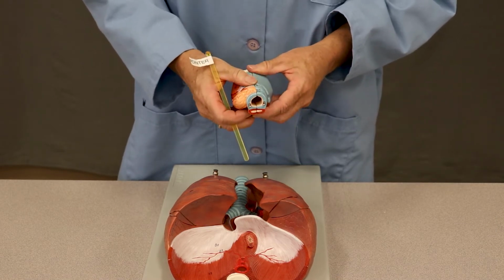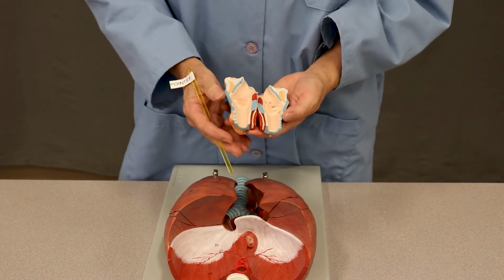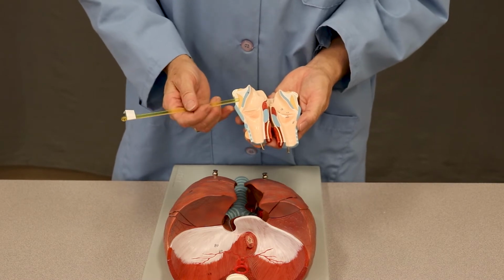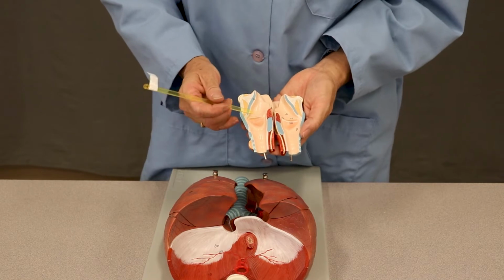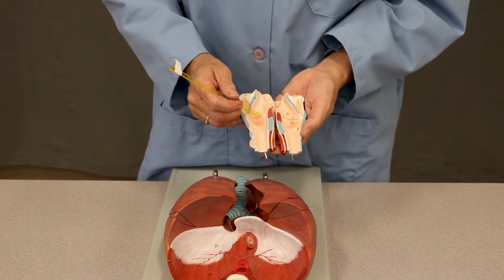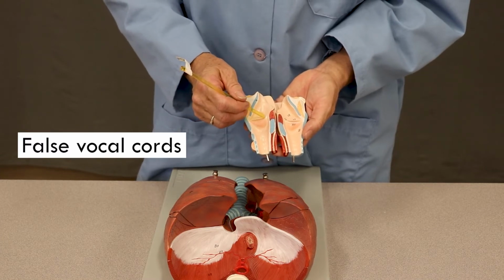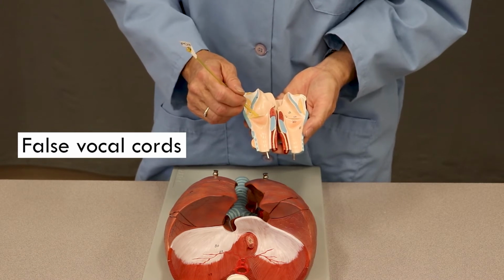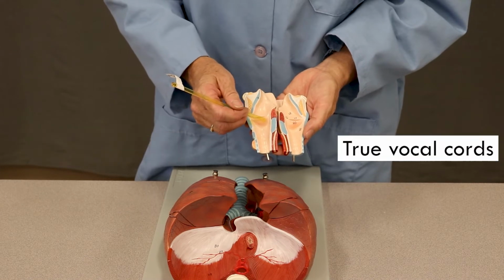If we were to take a sagittal section of the larynx, we can get a pretty good shot of the vocal cords here. Okay, so we have true vocal cords and false vocal cords. They're sometimes called vocal folds. These are the false vocal cords, and they are superior to the true vocal cords, which are inferior.